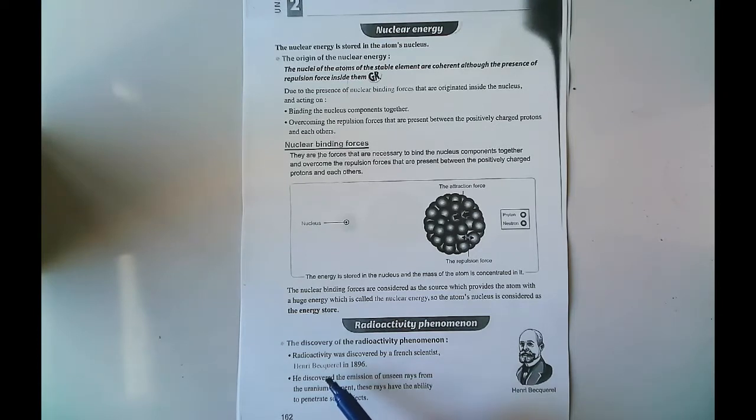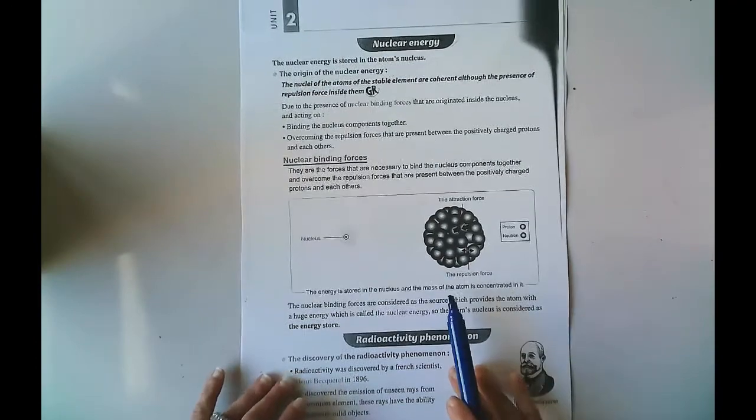The scientist who discovered radioactivity is Henri Becquerel. He discovered the emission of unseen rays from the element uranium. These rays have the ability to penetrate solid objects.